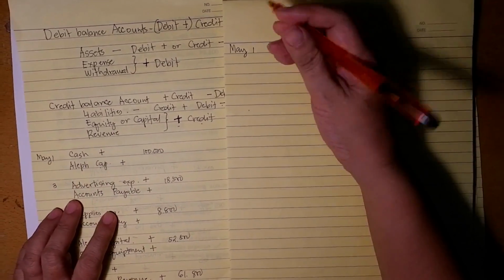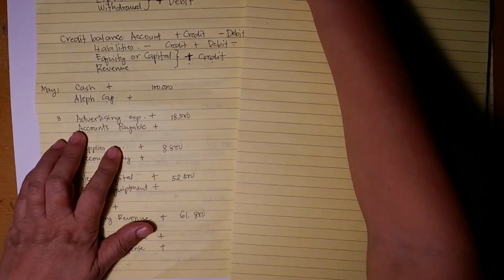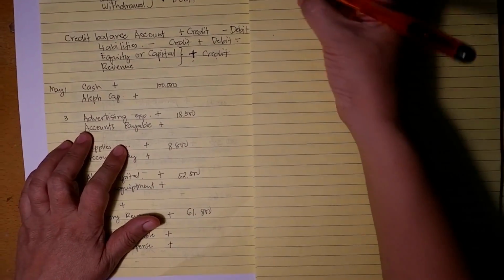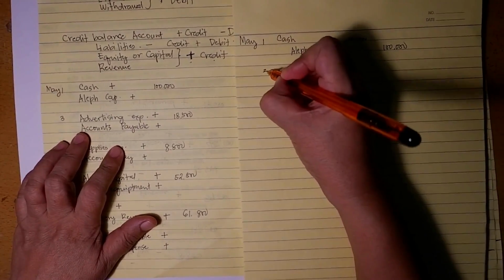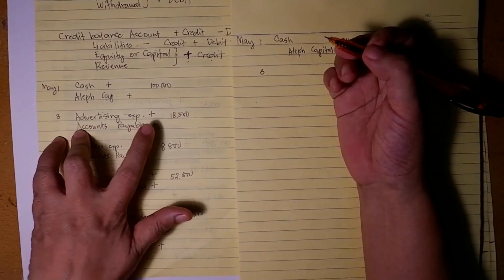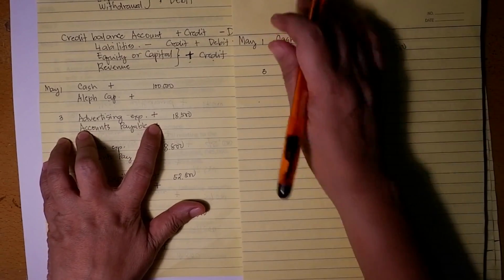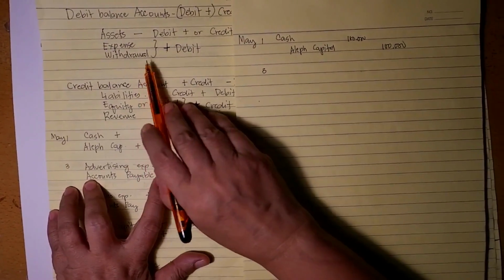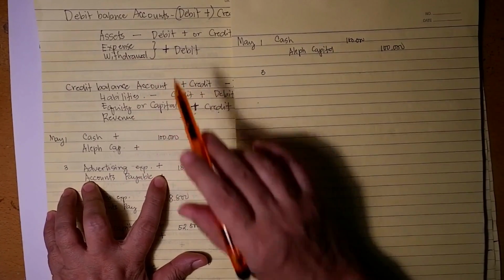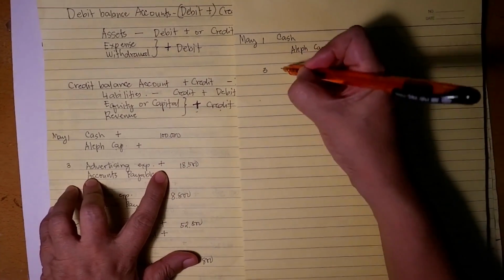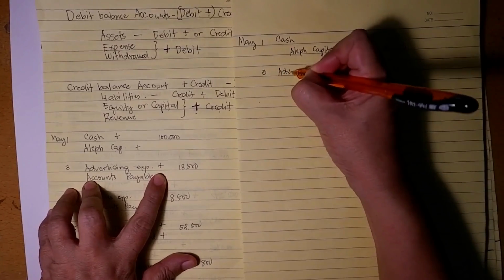For the next transaction, May 3, that is advertising expense is plus. Again, our guide, advertising expense. Expense is always debit. It is plus. So, that is advertising expense.